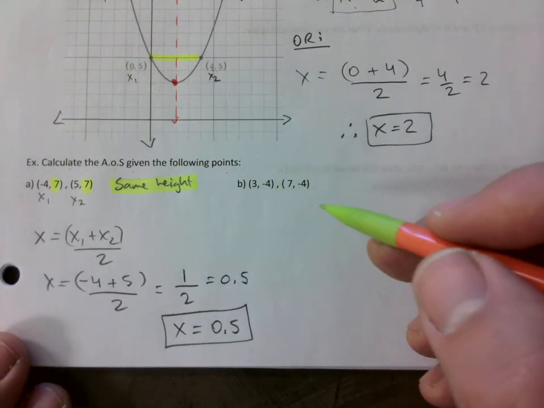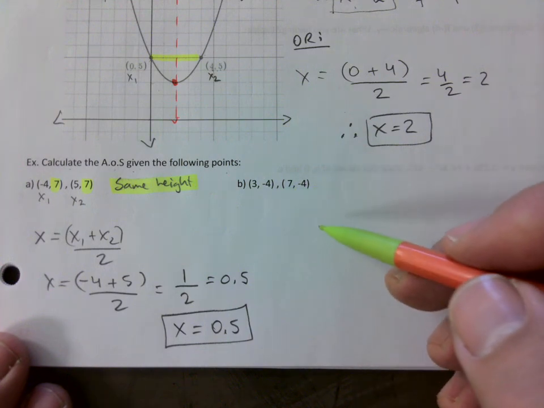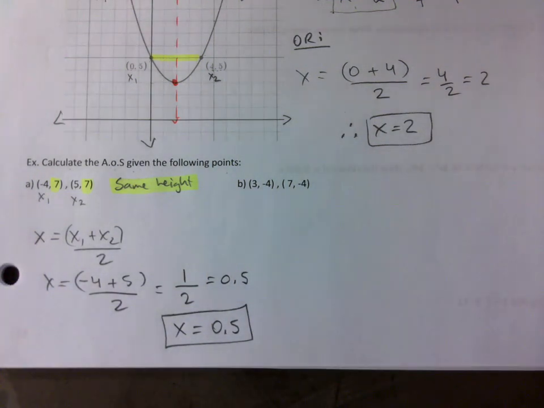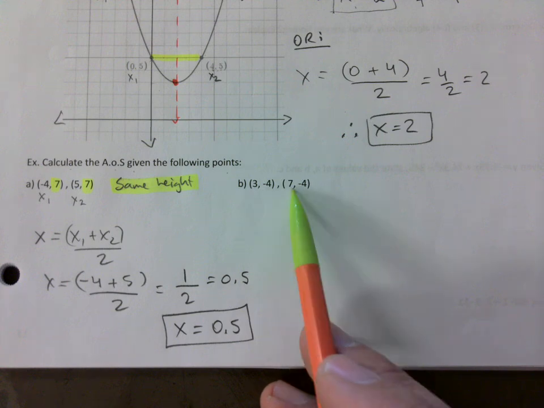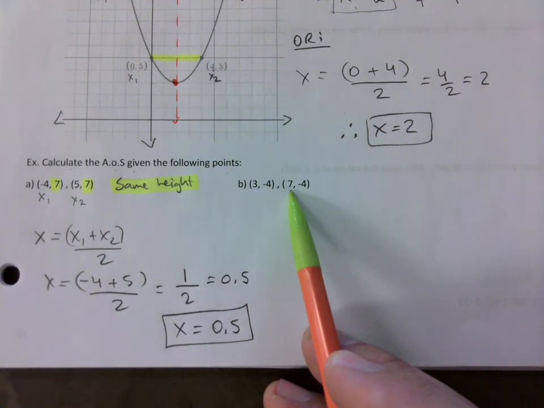This one I'll leave up to you. You could figure that one out. I'll just do this one here. I think we've got enough of that. It would be just mental math here. 3 and 7 is 10. 10 divided by 2, 5. So the axis of symmetry, right, goes through x equals 5.